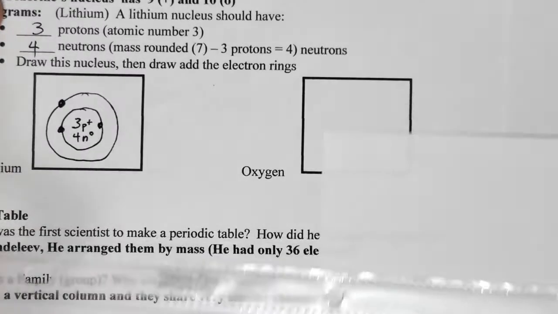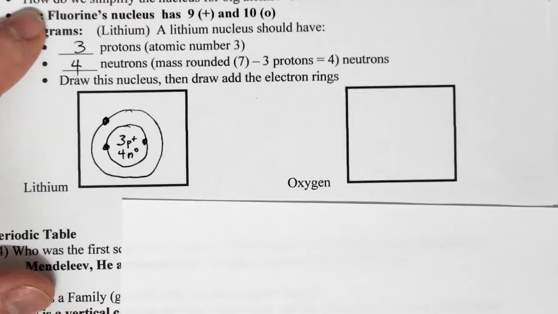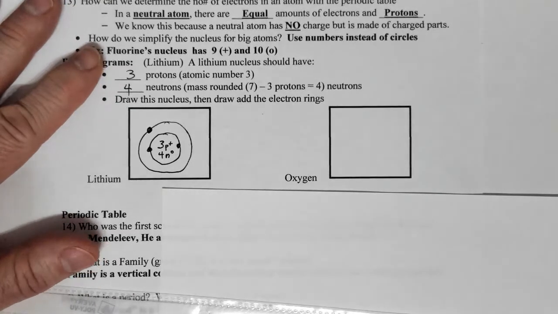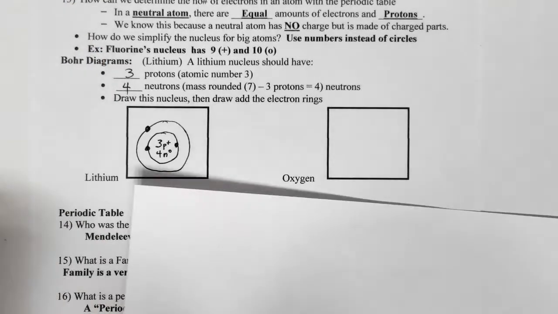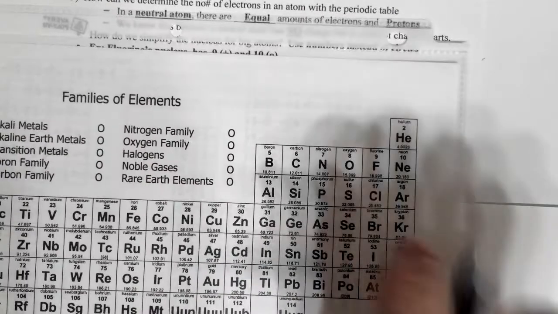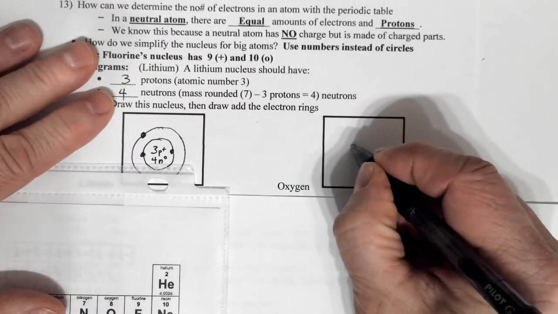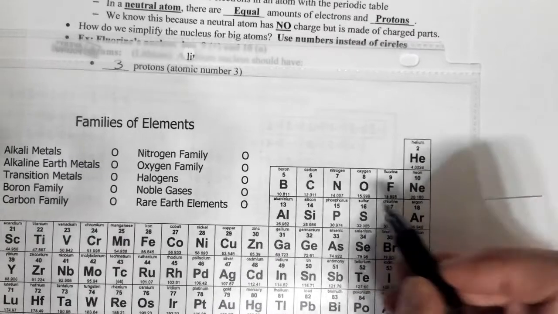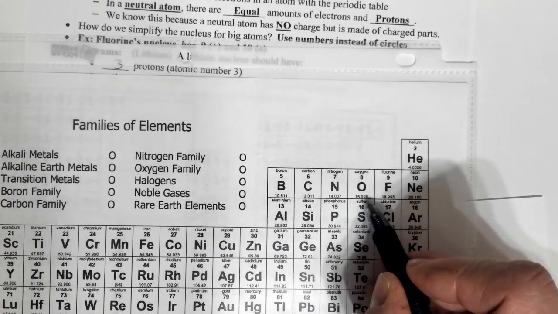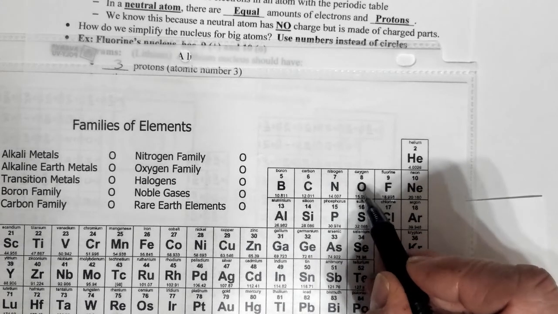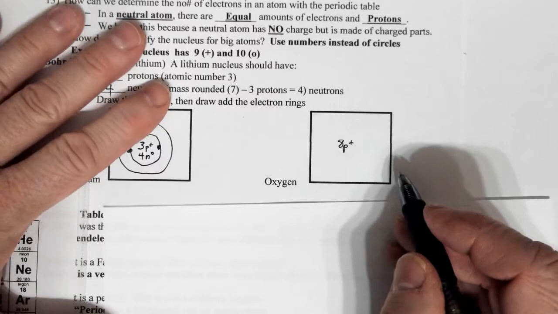Why don't you go ahead right now and pause this video and try to do the oxygen one. Okay, if you're going on, now let's do our oxygen. We'll look up our information. My oxygen has 8 protons. Now I want to figure out the number of neutrons. I look at its mass. It's 15.99, which is very close to 16. So I'm going to round to 16. 16 minus 8 is 8 neutrons.